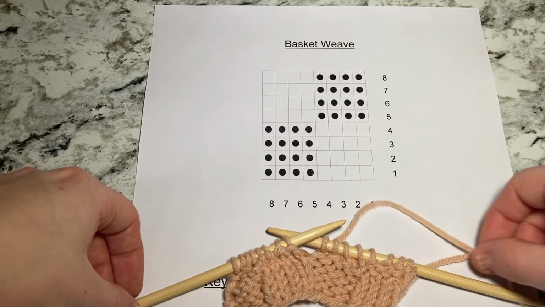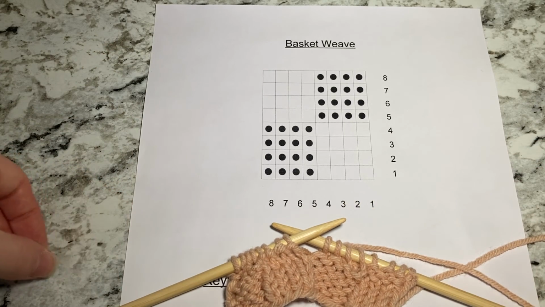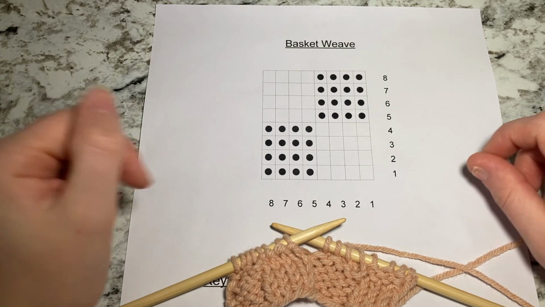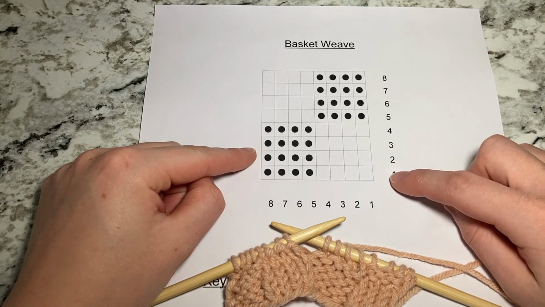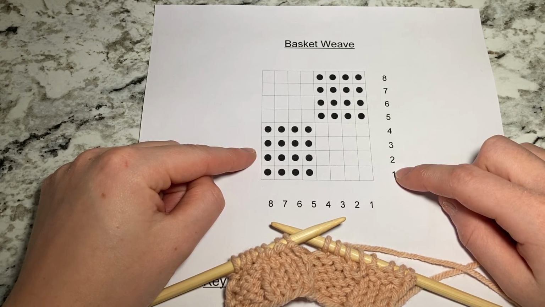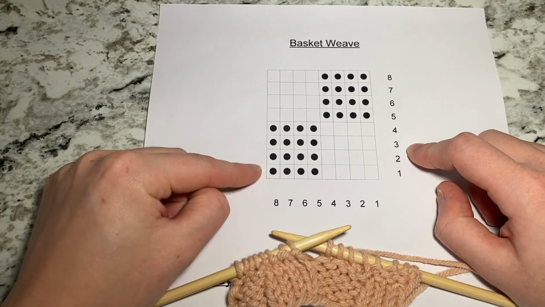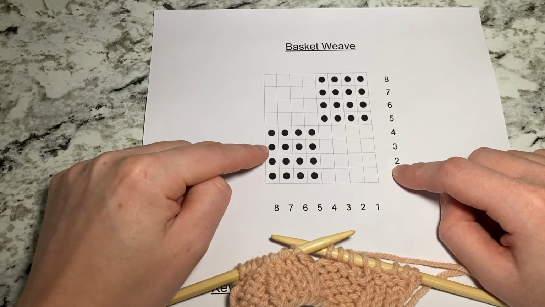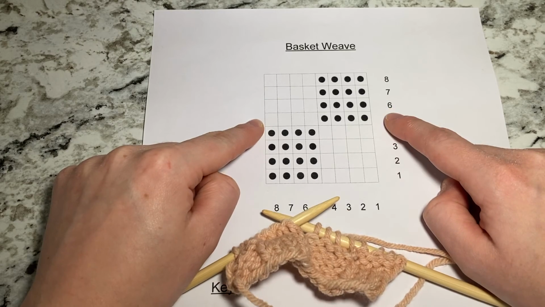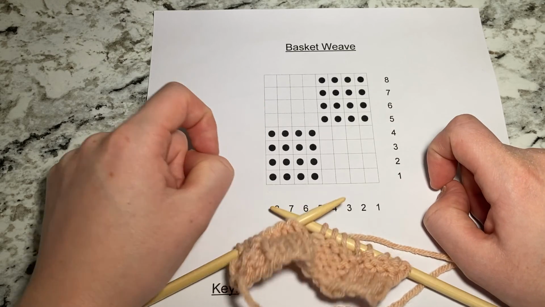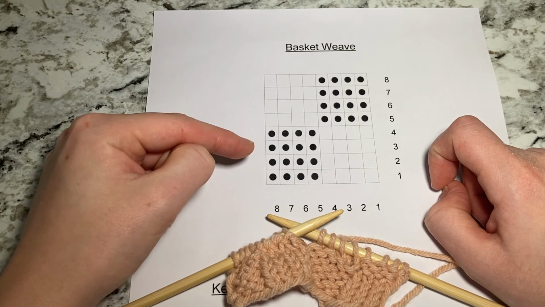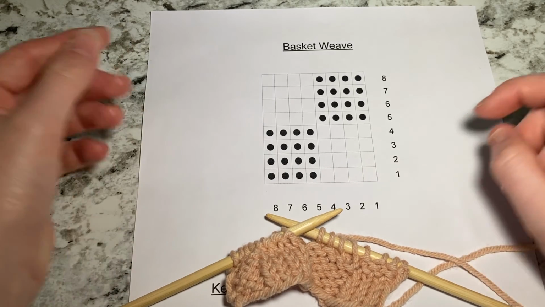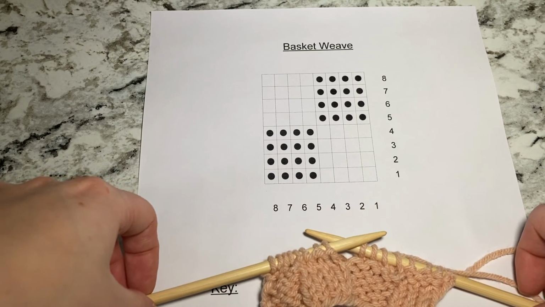Most patterns, if they have instructions for working a chart flat, to help remind you of inverting your stitches, will have the odd numbered rows on one side of the chart and the even numbered rows on the other side. So it'll be 1, 2, 3, 4, 5, 6, and so on, to help remind you that you need to read the chart when working in rows from left to right. And that's all there is on chart reading.